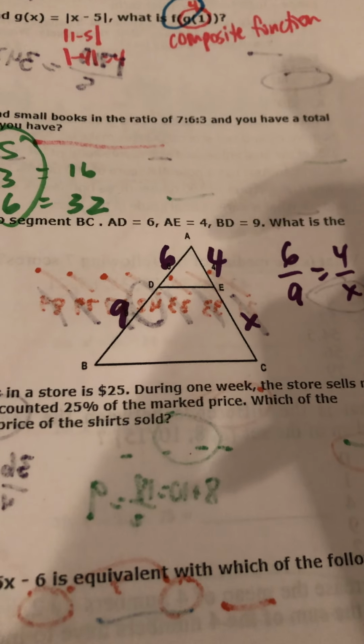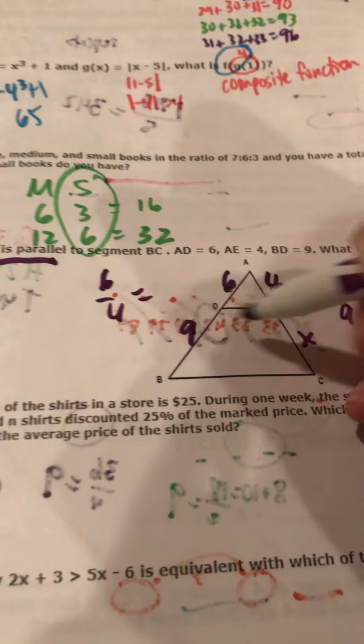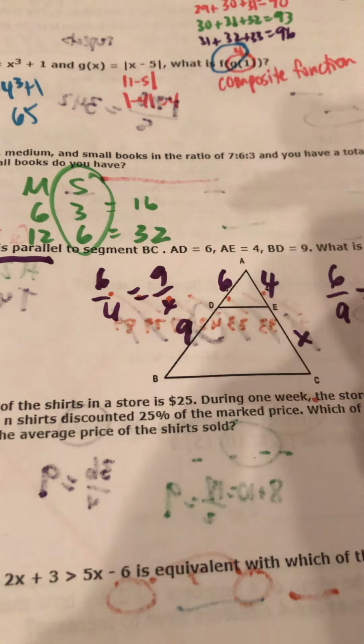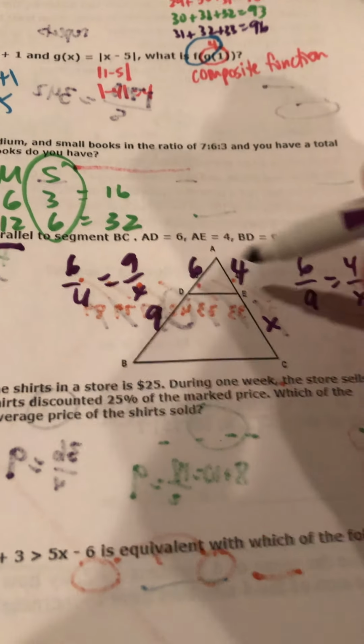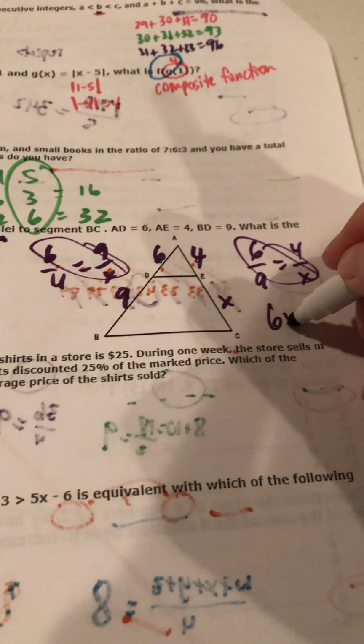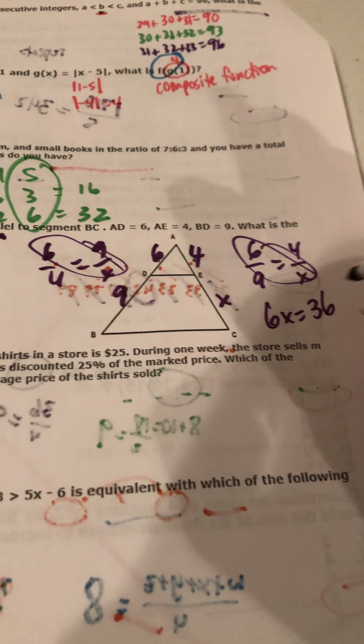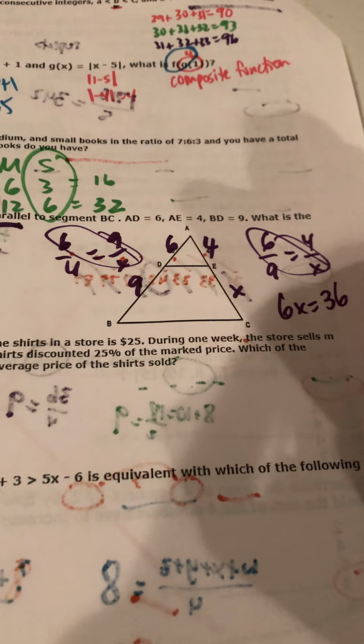You could have also said 6 is to 4 as 9 is to x, left is to right, left is to right. It doesn't matter. Either way, we're going to get 6x equals 36. And then I would divide both sides by 6 and get 6.